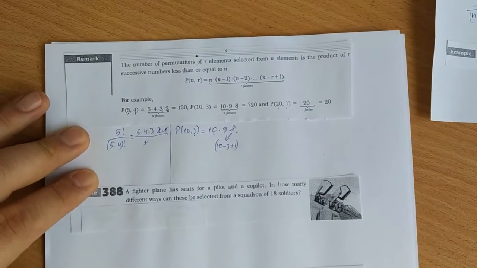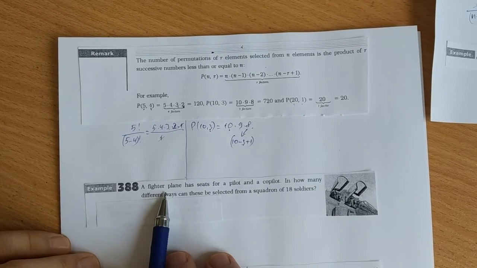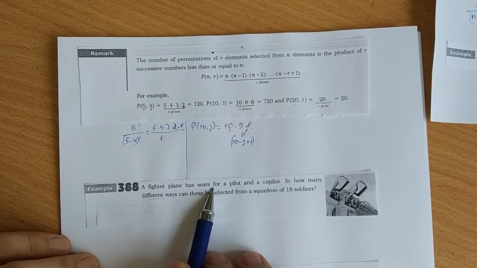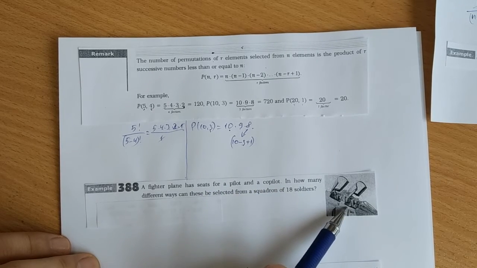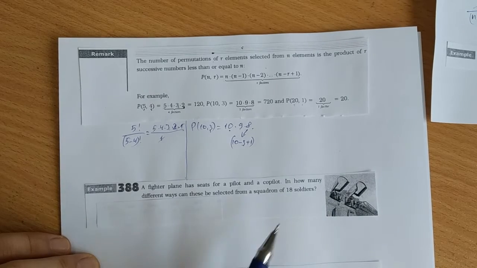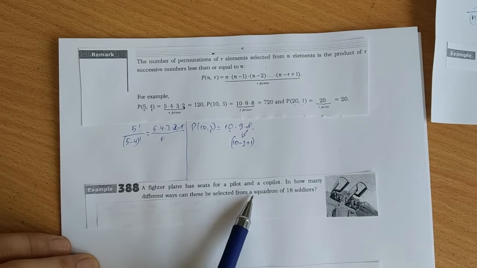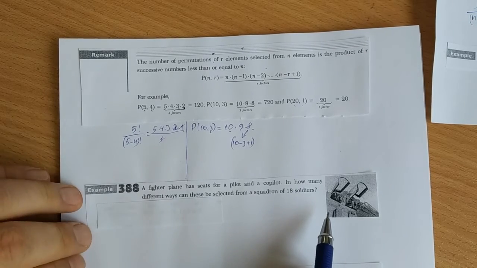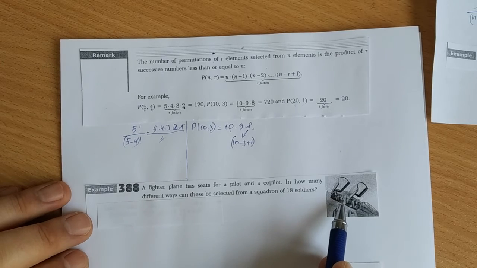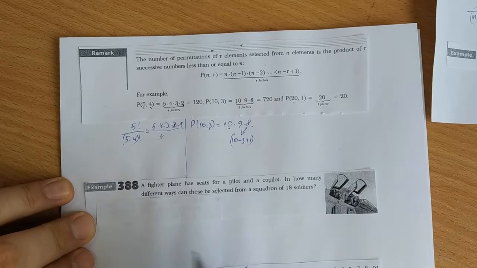Okay. Let's continue with a different example here. A fighter plane has seats for a pilot and a co-pilot, as is shown in this picture. In how many different ways can these seats be selected from a squadron of 18 soldiers? Look, we should select just two soldiers to these 2 seats among 18 soldiers.